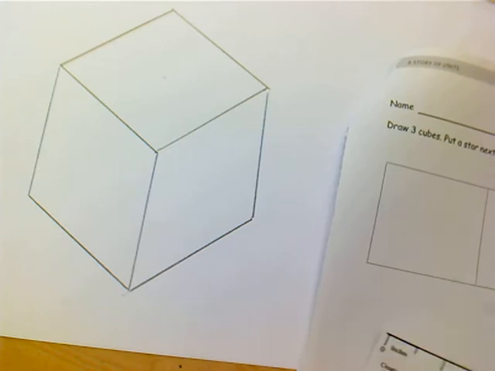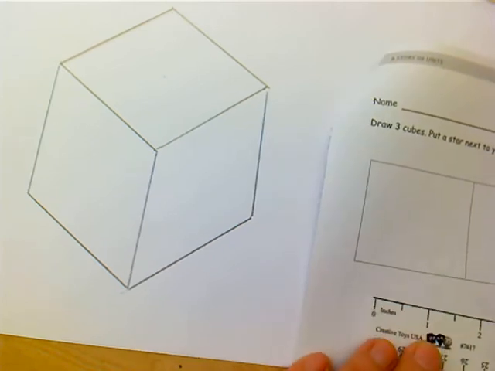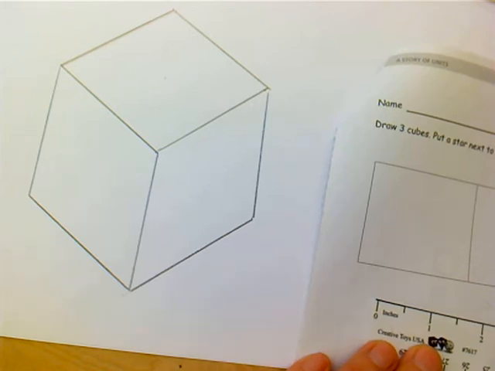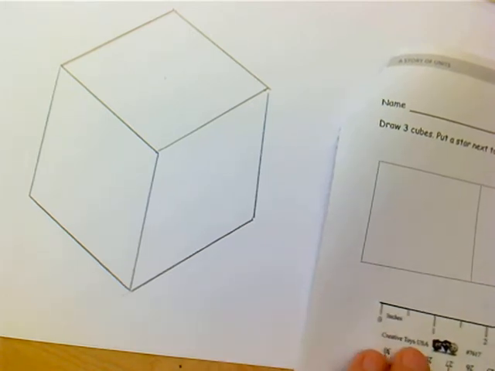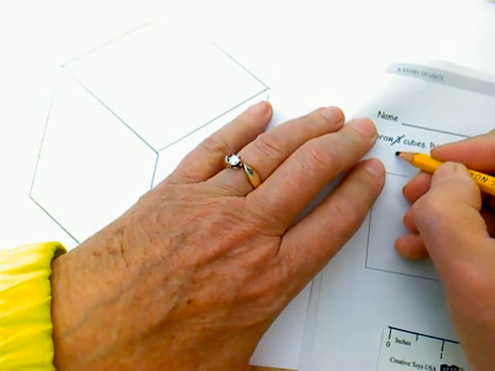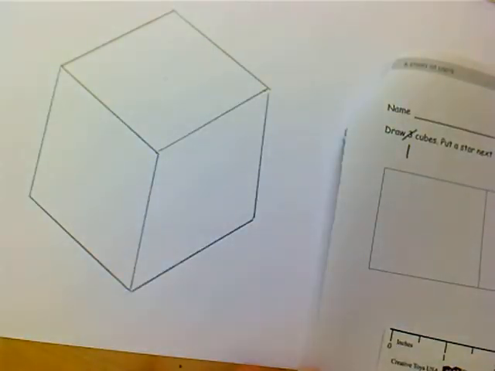I don't know if you have enough room on this page to do 3 cubes. You might only have enough room to do 1 really good one. Or if you want to change the size, you can. But if you would even send us 1 really beautifully done cube on this page, I'm going to say that you only need to draw 1, but that would be after you've practiced.